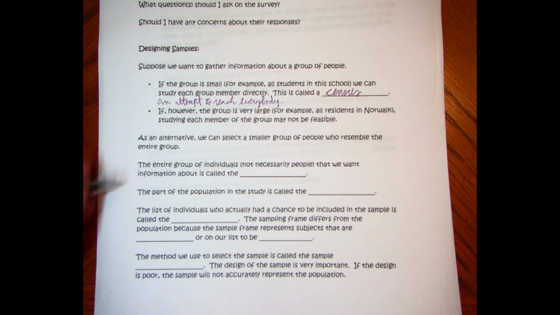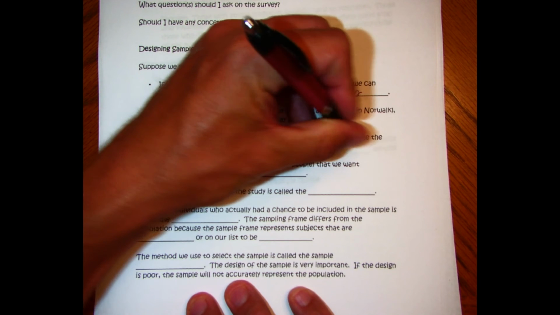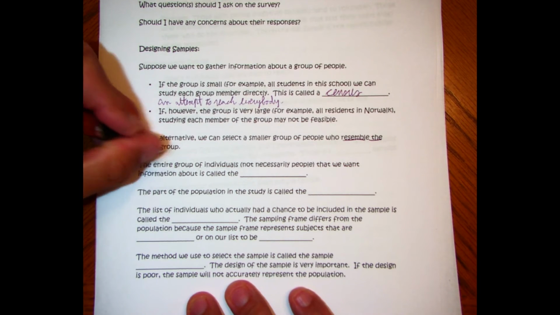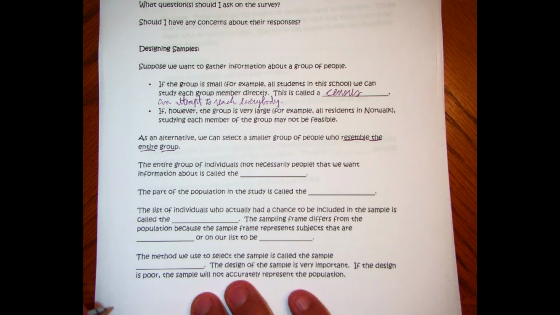As an alternative, we can select a smaller group of people who resemble the entire group. Okay, we want this to resemble the entire group. That's very important. So we want all subgroups to have some kind of proportional representation in our sample.